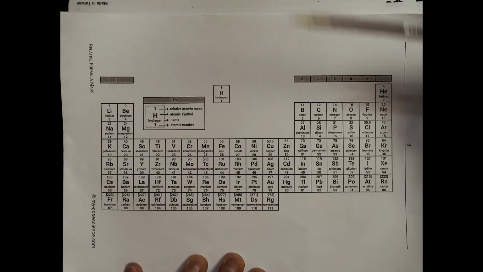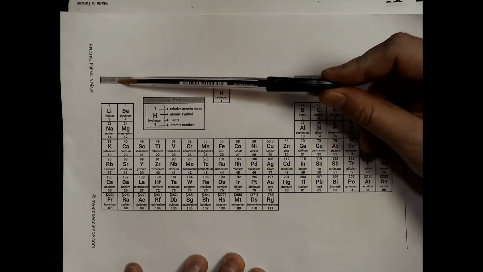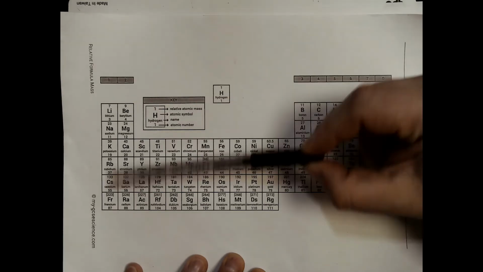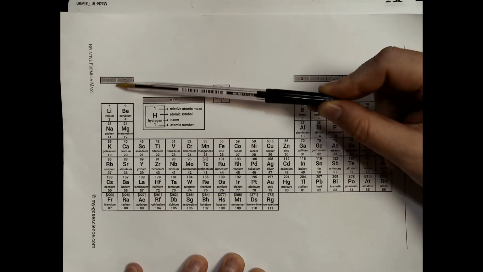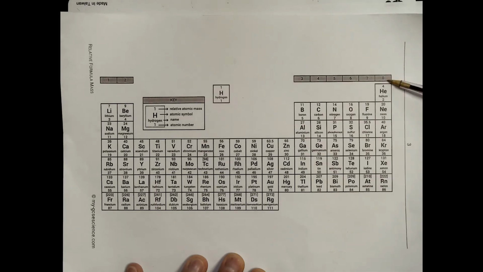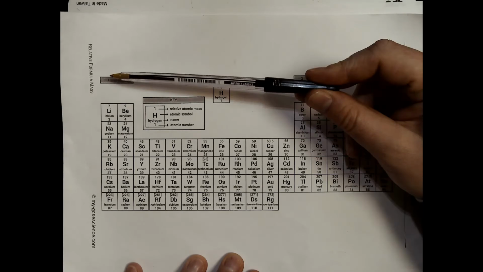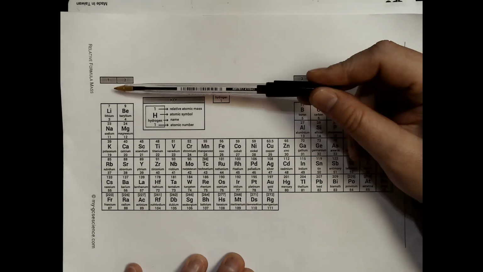If you remember, we have the elements grouped together. They all have similar properties and they are in certain groups that are numbered 1, 2, all the way down to 0. Now we can use the group number to tell us what charge each ion of those elements will have.